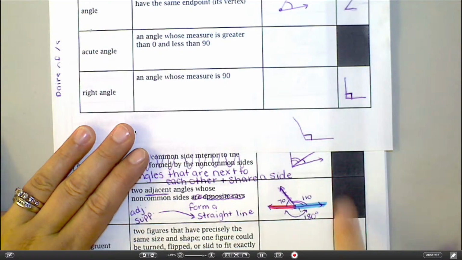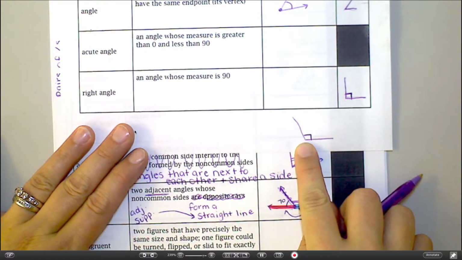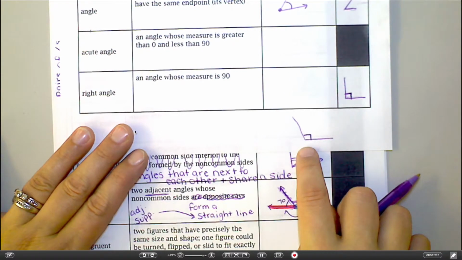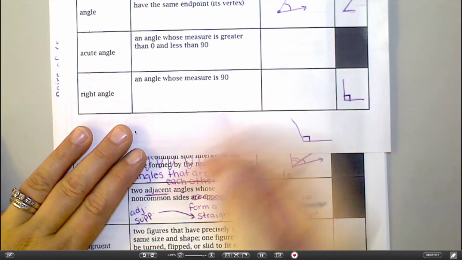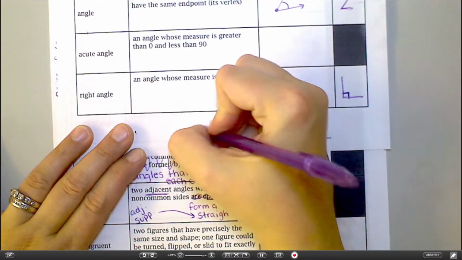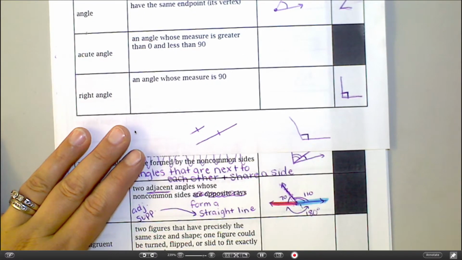I could draw an angle like that. And if I put that little box in the corner, you have to believe me that that's a right angle. Even though you're looking at it and you're going, oh my gosh, I can't believe she drew that. That's the good thing about these symbols: if I mark it and say this is congruent to this, you have to believe me. I love geometry for that reason.